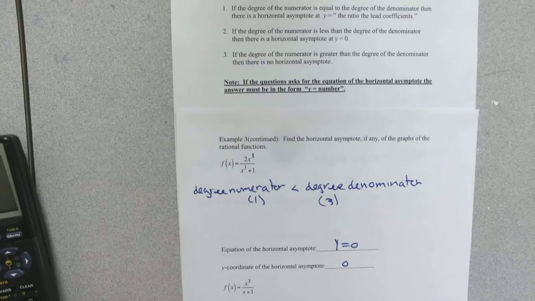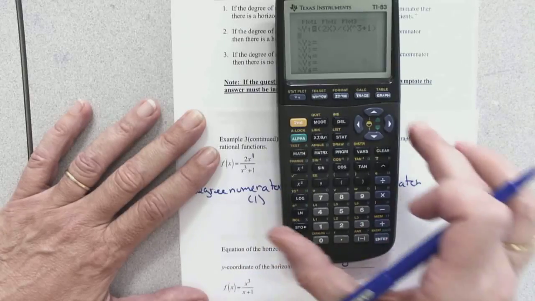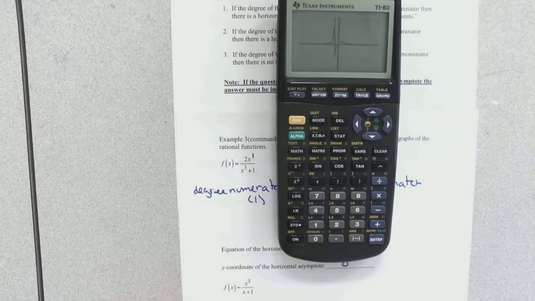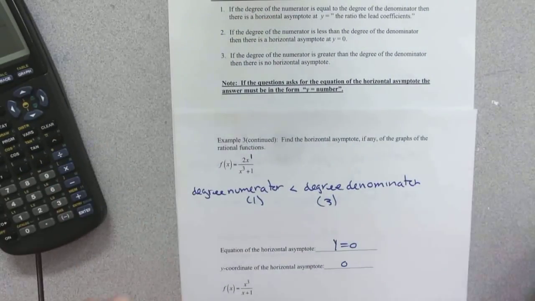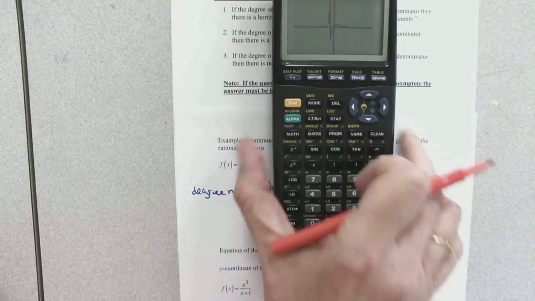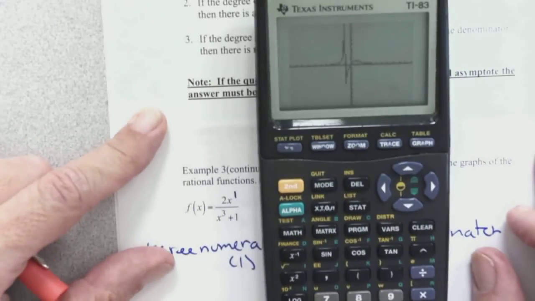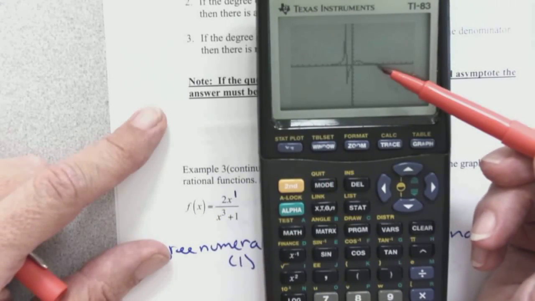Entire numerator in parentheses divided by the entire denominator in parentheses. So there, I've got it in there. And we'll go with the standard window because that works very frequently. Okay, we don't see a great graph, but it does look on the left and right like y equals 0, by the way, that's the x-axis. And so when I look at my picture there, let's zoom in a little bit so we can look at the picture a little better. On the left and right, it does seem to be on the x-axis.